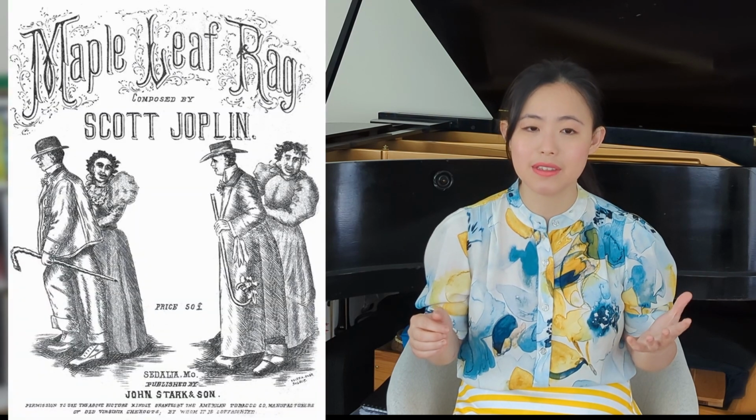Let's examine this thought in more detail by exploring how ragtime came to be popular in the United States between the 1890s to the mid-1910s, and how piano rolls helped grow its popularity. How do we identify a ragtime style piece?